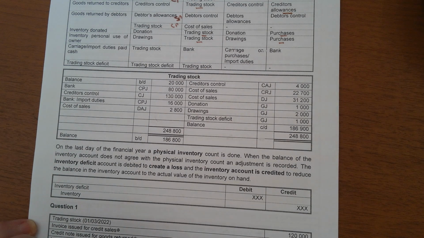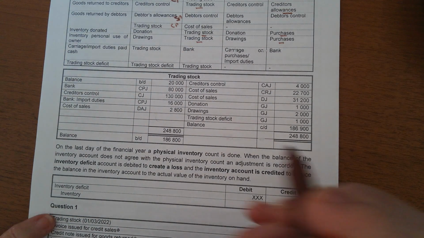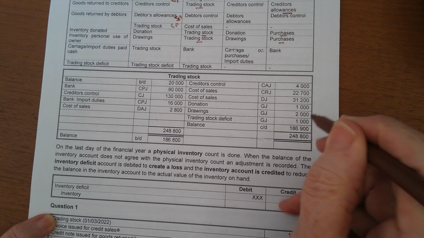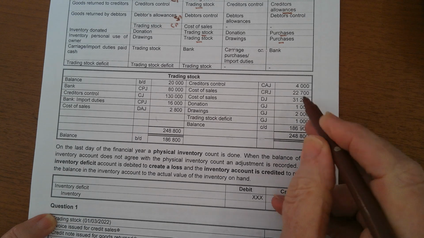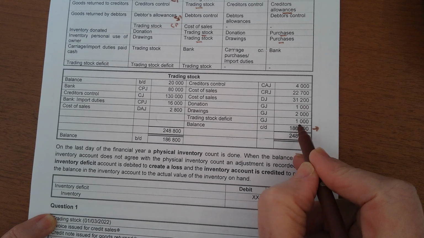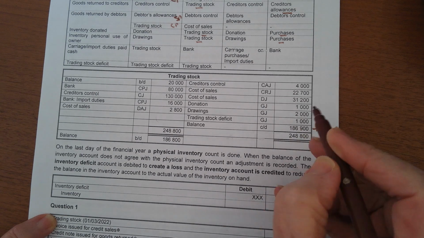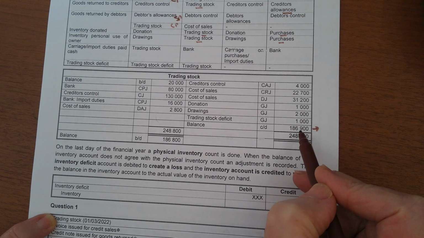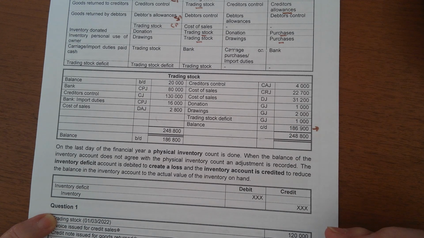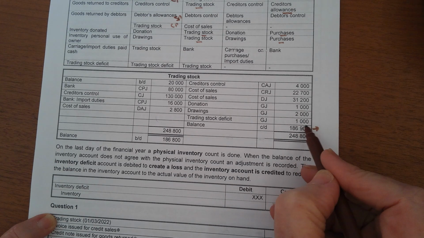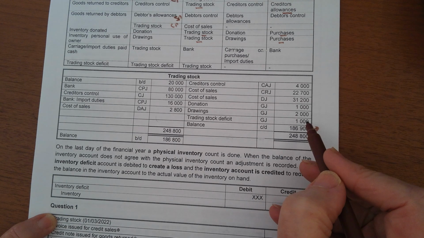I will balance my trading stock account, and then I will look at the physical inventory count. So if this balance, this is the physical inventory count. If that is less than the amount that we get here, it means that I must add a trading stock deficit. So the difference between my actual inventory on hand and the balance in the trading stock will indicate if I've got an inventory deficit. So that means somewhere during the year, inventory was lost because it was broken or someone stole things or whatever.